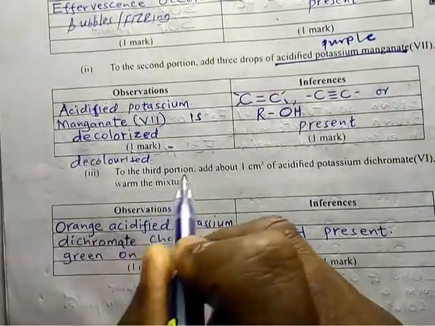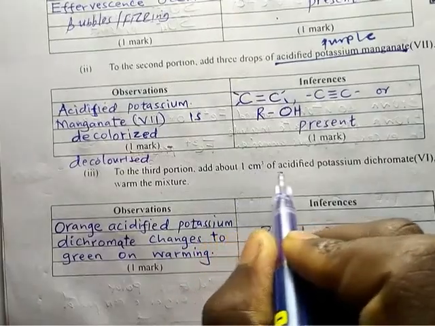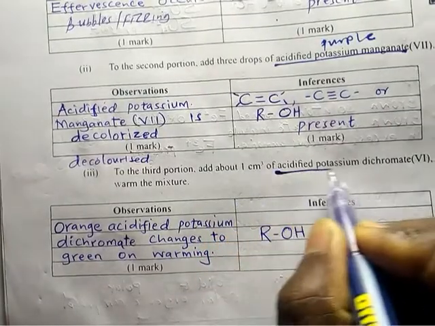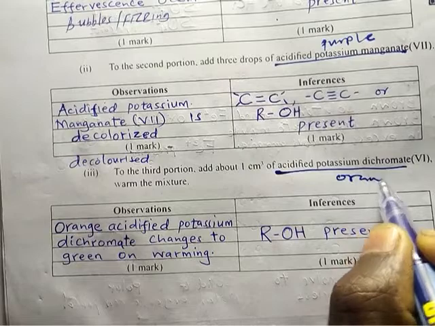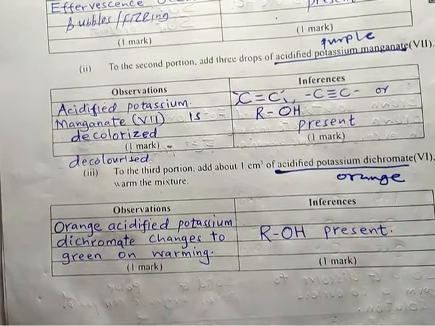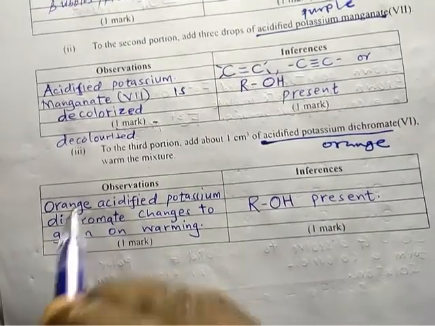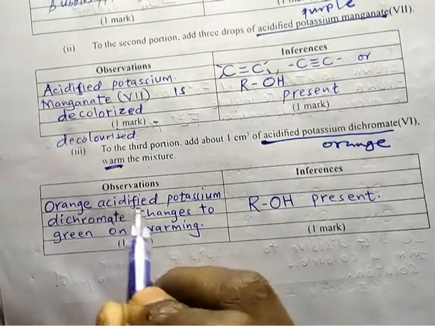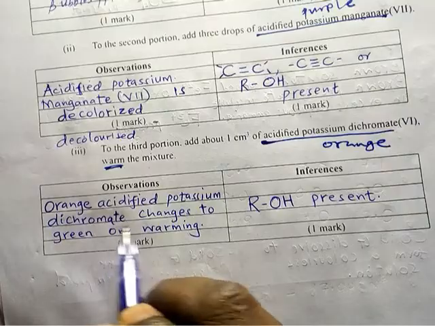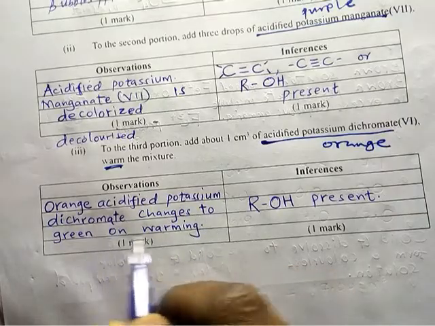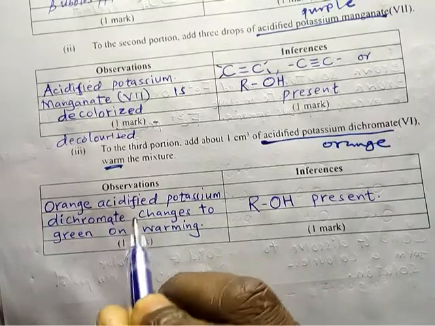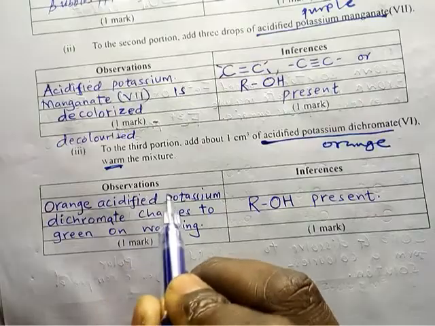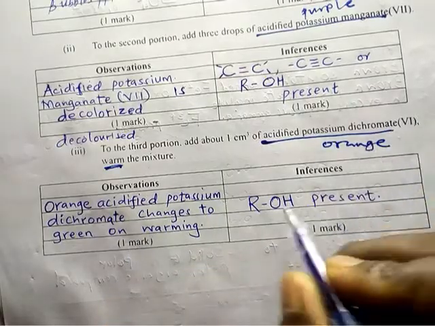To the third portion, add 1 centimeter cube of acidified potassium dichromate. This one is orange. What will happen to that? There was warming. The orange acidified potassium dichromate changes to green on warming. Immediately it changes to green, you should know what is present is an alcohol.